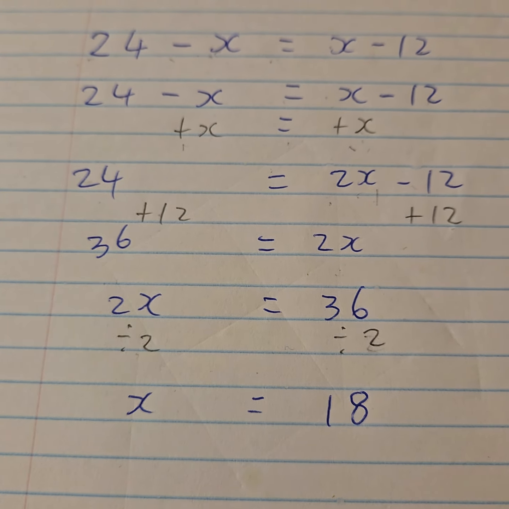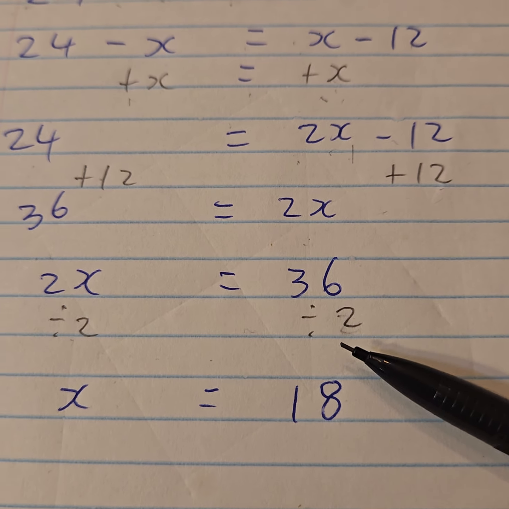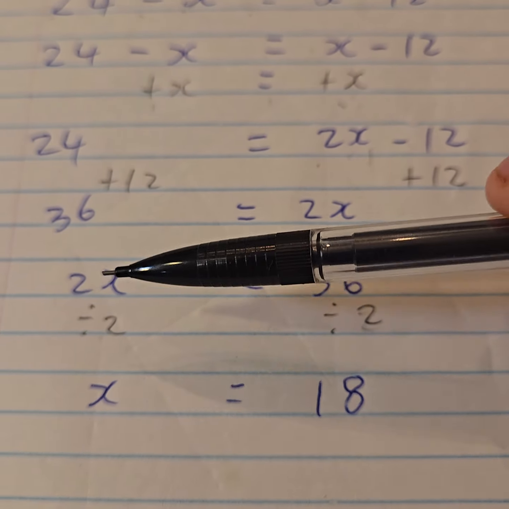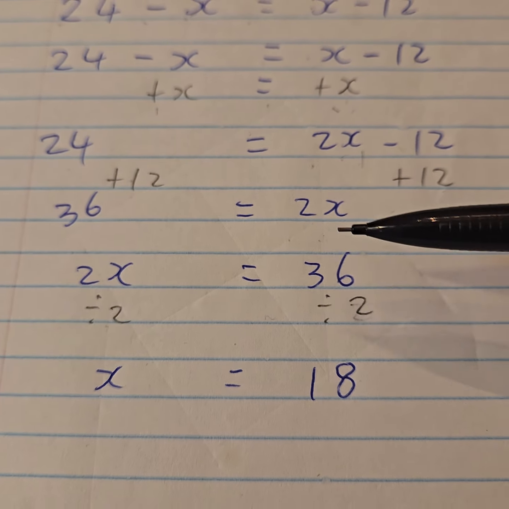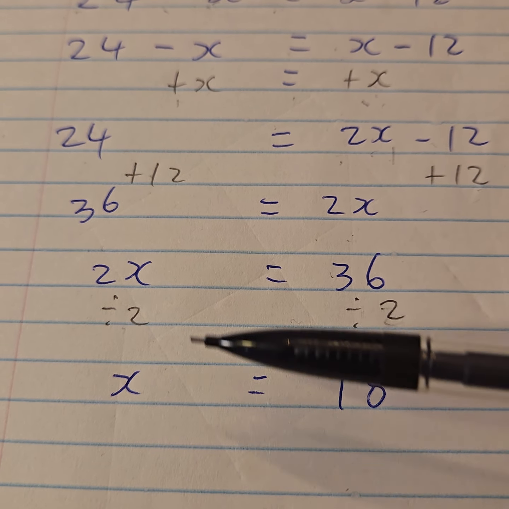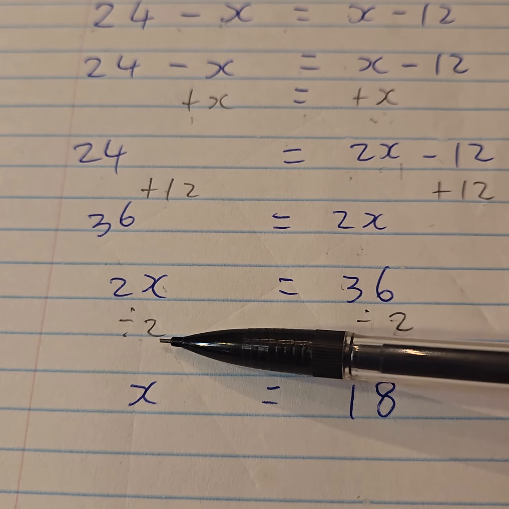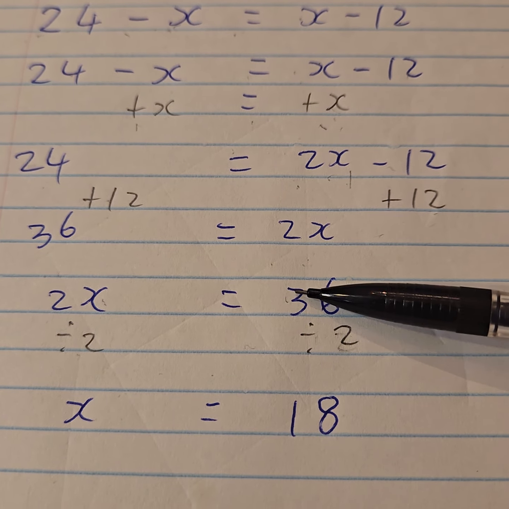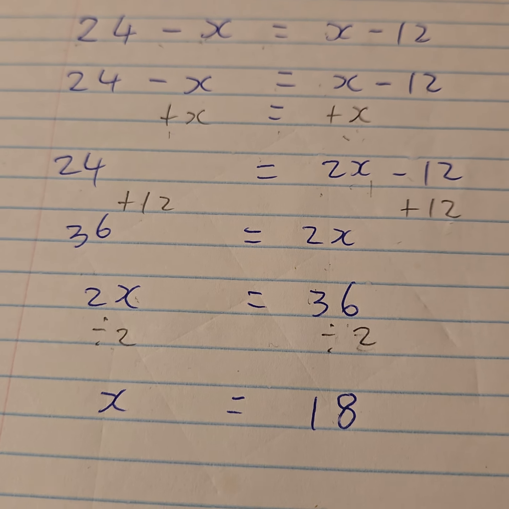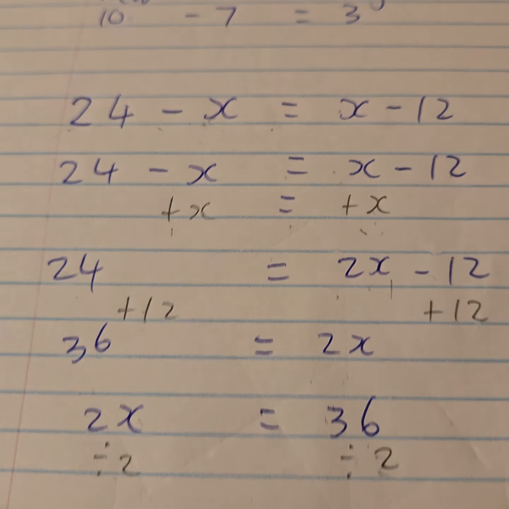But if I divide by 2 on the left, I have to divide by 2 on the right. Two sides are equal. If left equals right, left divided by 2 equals right divided by 2. So 2x divided by 2 gives me x. 36 divided by 2 gives me 18. x equals 18. x is Lee's age.